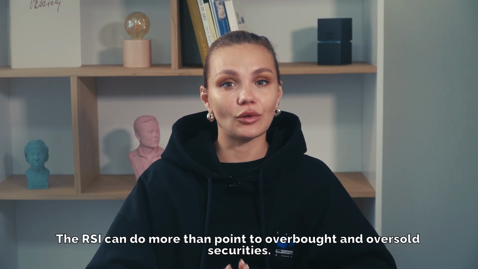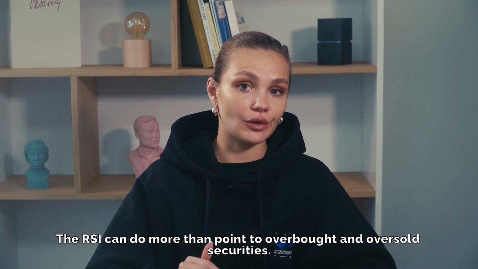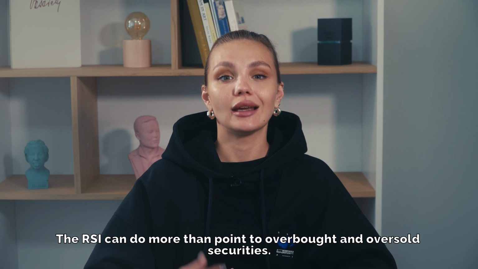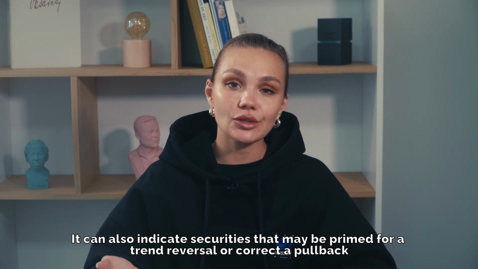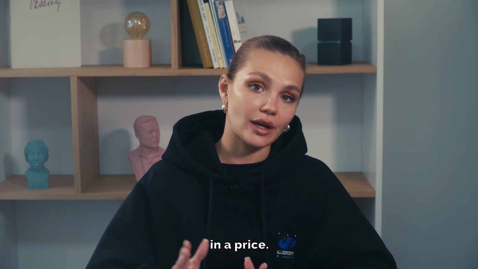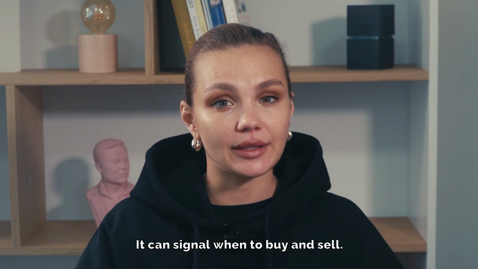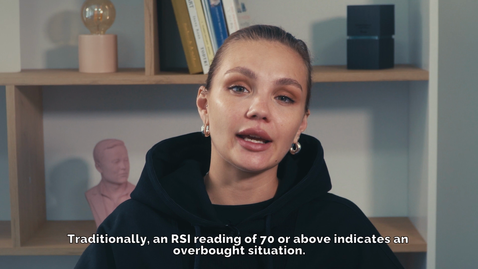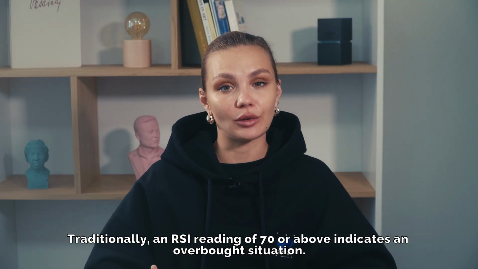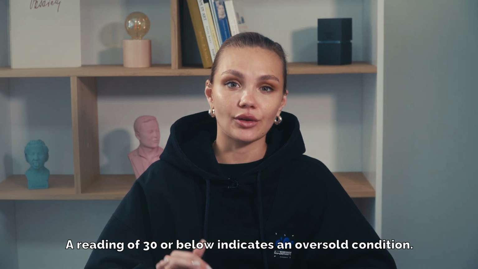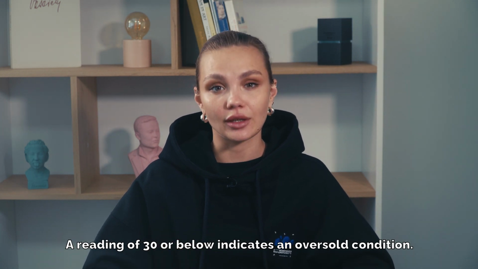The RSI can do more than point to overbought and oversold securities. It can also indicate securities that may be primed for a trend reversal or a corrective pullback in price. It can signal when to buy and sell. Traditionally, an RSI reading of 70 or above indicates an overbought situation. A reading of 30 or below indicates an oversold condition.